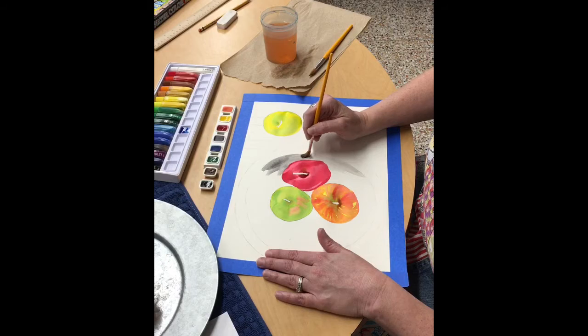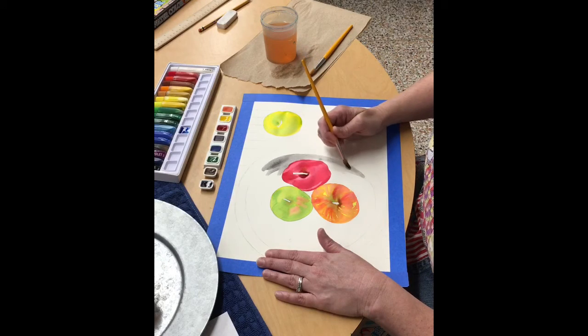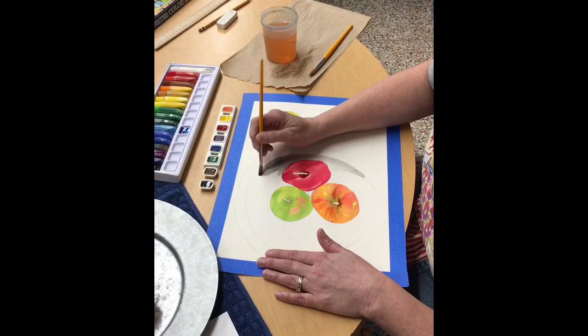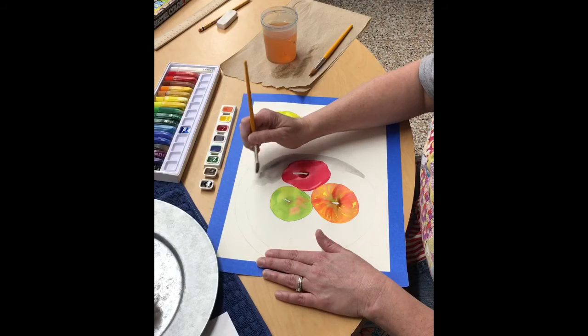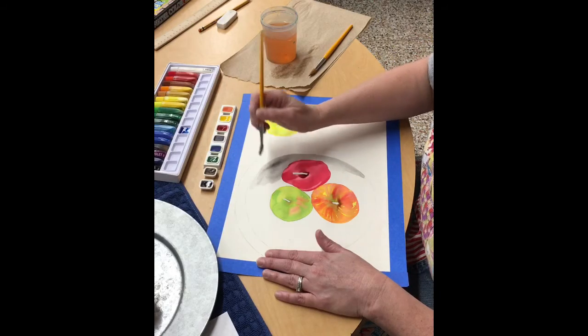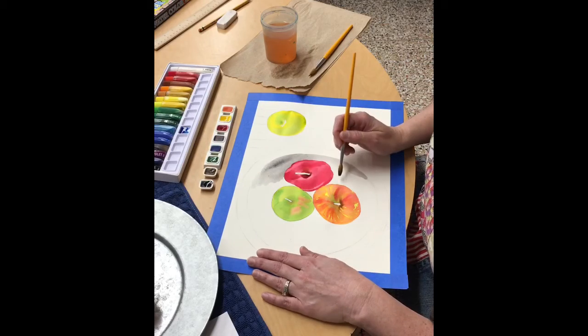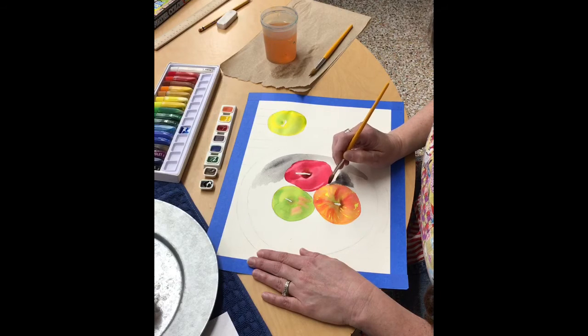And as I'm starting, you can see the color, the value difference that I'm starting with. I'm going to keep my brush pretty watery.